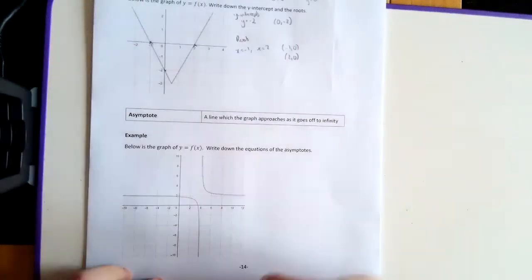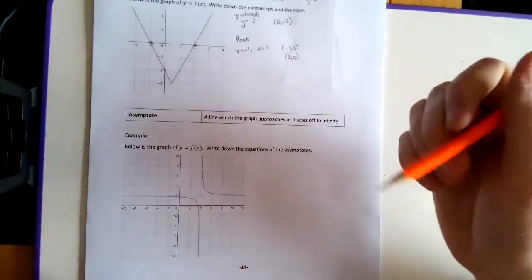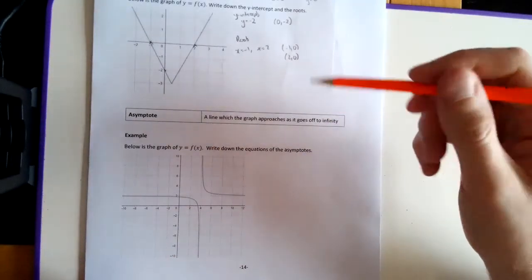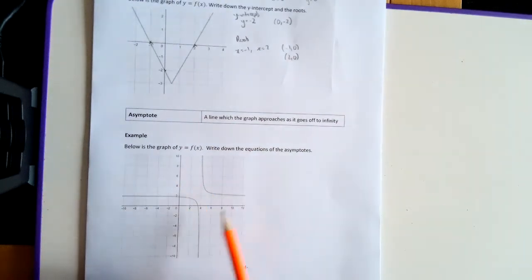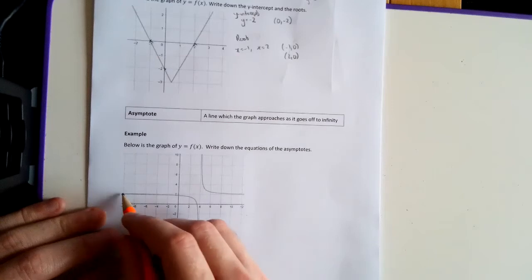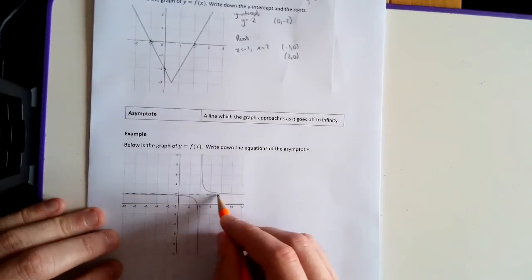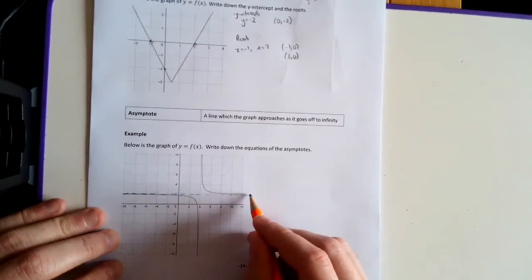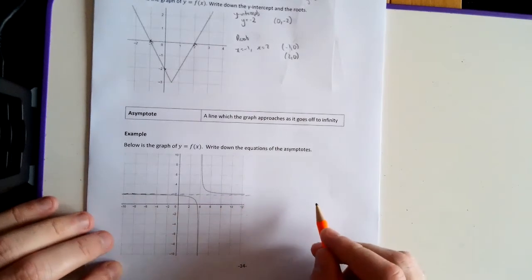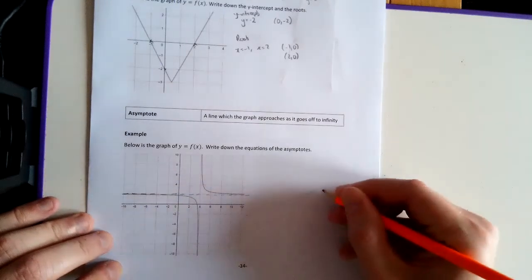The next thing which you can remember, an asymptote is the line which the graph approaches as it goes off to infinity. So here's a graph. Let's see if you can spot where the asymptotes would be. Well, you can see hopefully one here. And we normally draw asymptotes as dashed lines because it doesn't reach it when it goes off to infinity. It gets closer and closer and closer. It just never quite touches it. So the distance between the graph and that line gets even smaller. It gets very close to it.